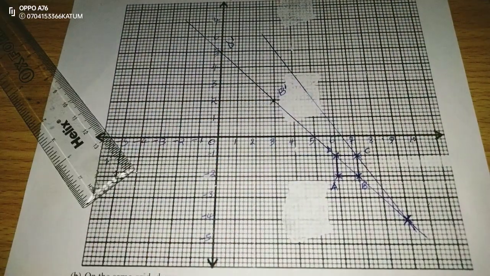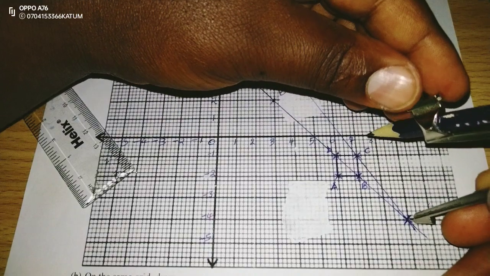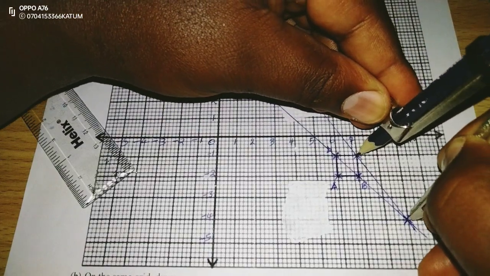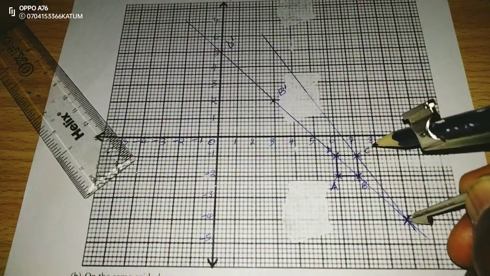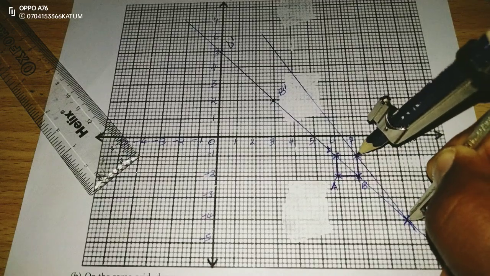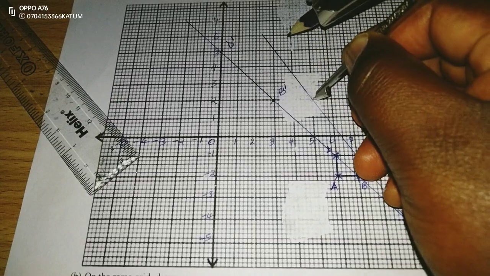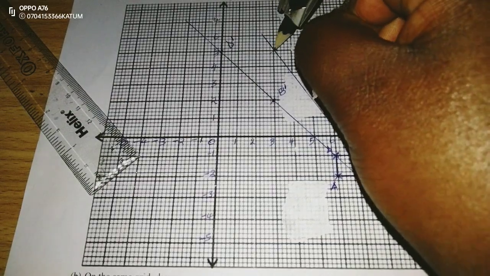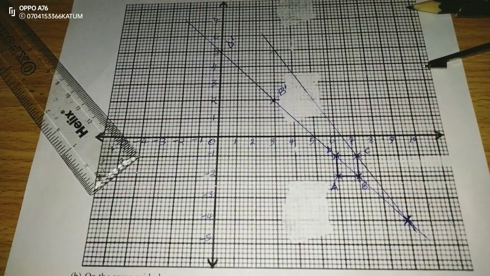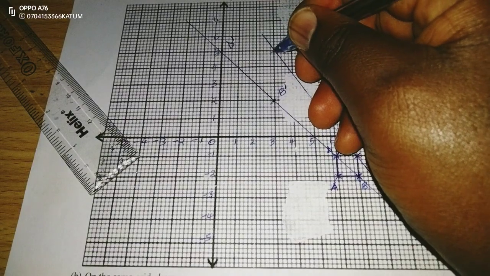Then we're going to move 3 times due to the scale factor. This is the distance from the center of enlargement to where C is. So 1, 2, 3. So that is where the third time is. Therefore, I'm going to have my C prime at that point.